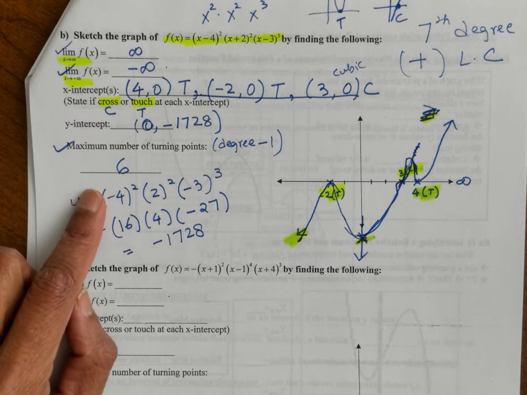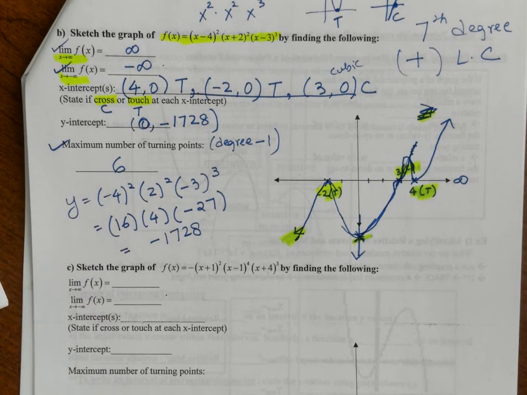And then the last one I said maximum number of turning points, you just use the formula. Remember that it's degree minus 1. Any graph, the number of turns is always going to be degree minus 1. We don't really use this in our pre-calculus, but it gets useful when you do things like a little more advanced math. It gets a little more useful.